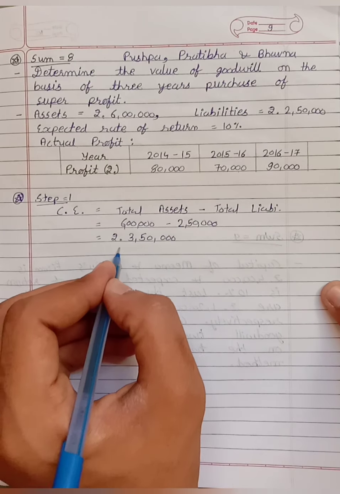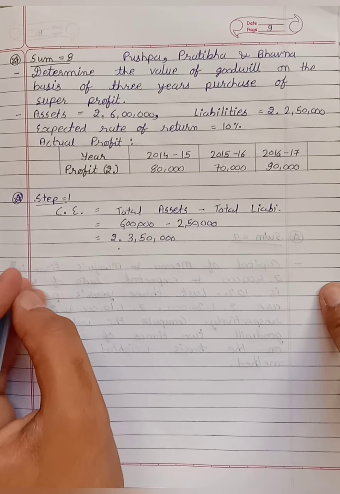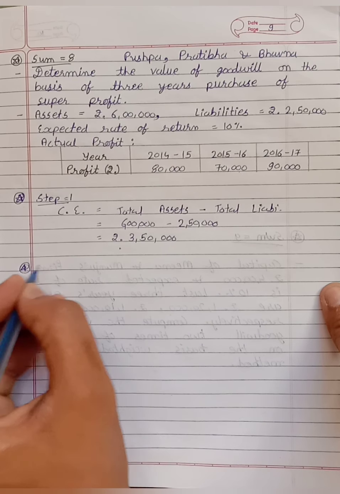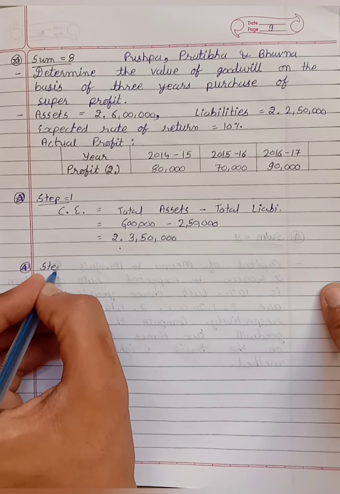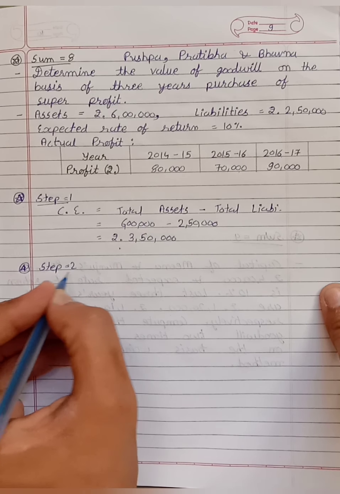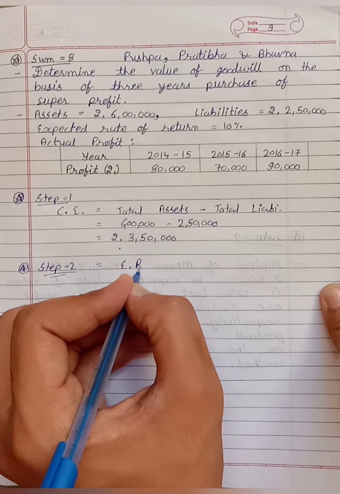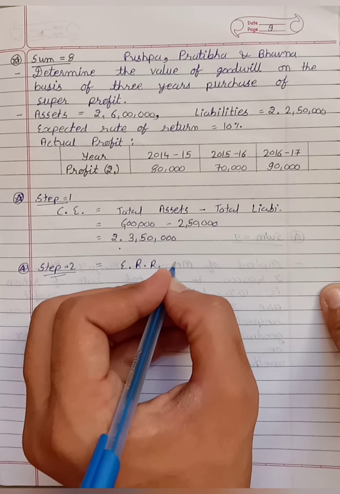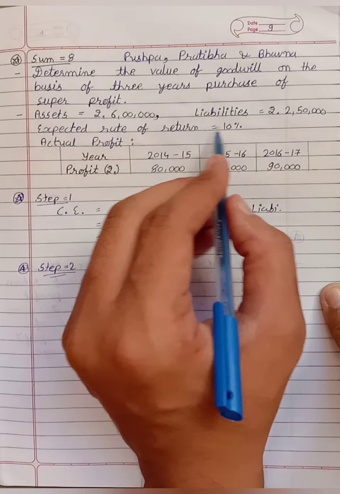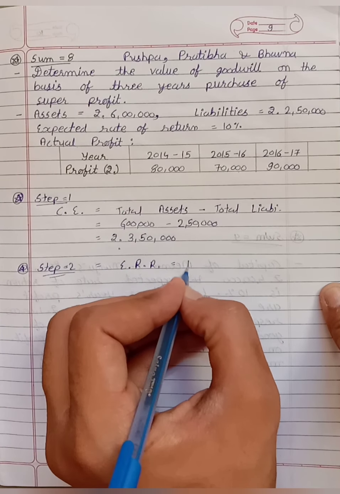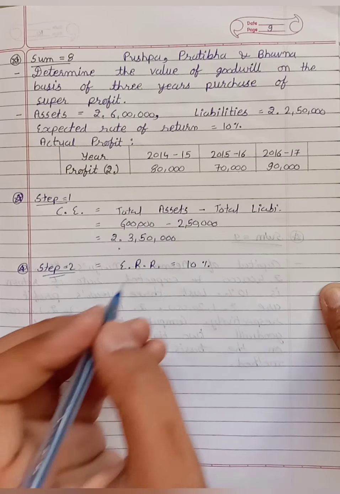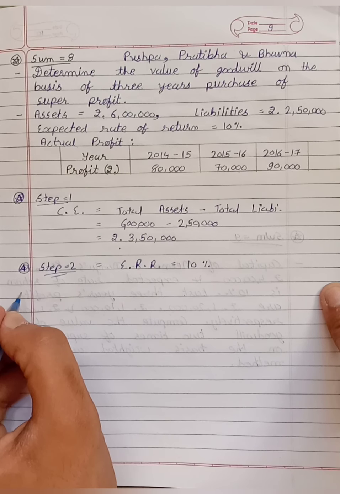Capital employed is our rupees 3,50,000. So now we find step number 2. So step number 2 is our expected rate of return, that means ERR. So what is our expected rate of return? Also given in the sum, 10%. So here we directly mention ERR is equal to 10%.